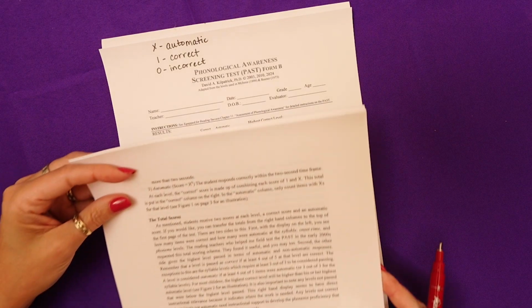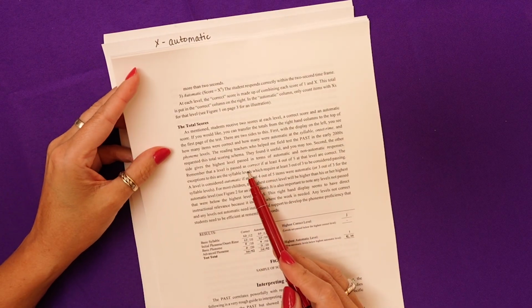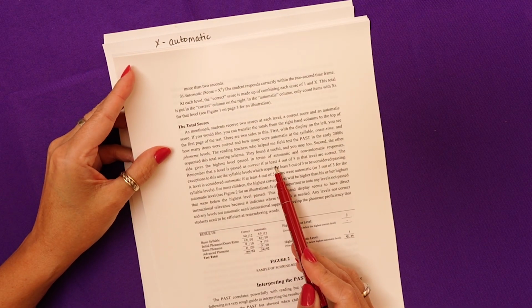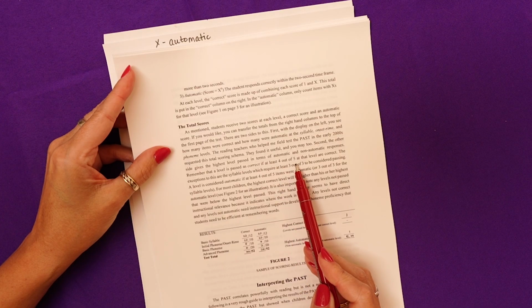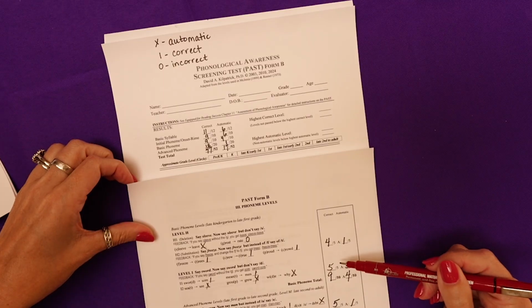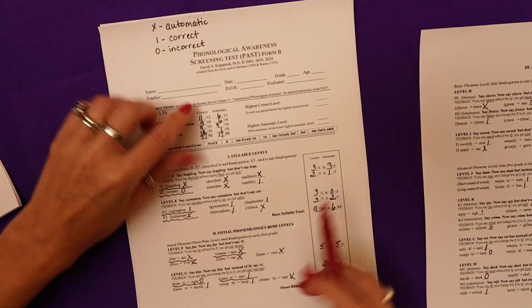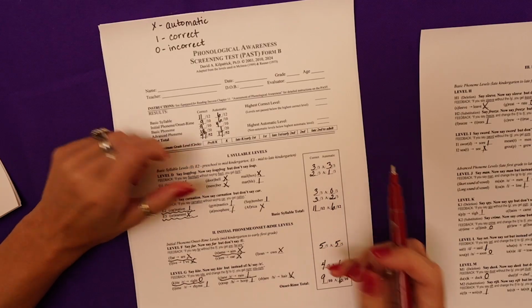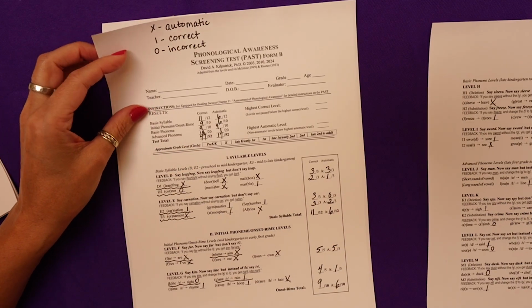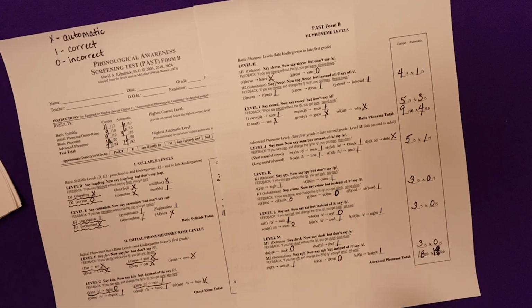So total scores, the level that is passed as correct is if you get at least 4 out of 5 at that level correct. So I'm looking at my scores here. Did I get 4 out of 5 correct at all the levels? Yes. So Dan does not have a problem with phonological awareness, which is wonderful.